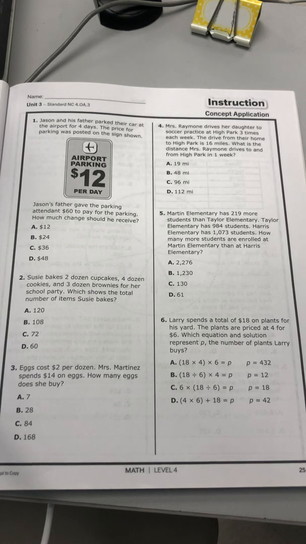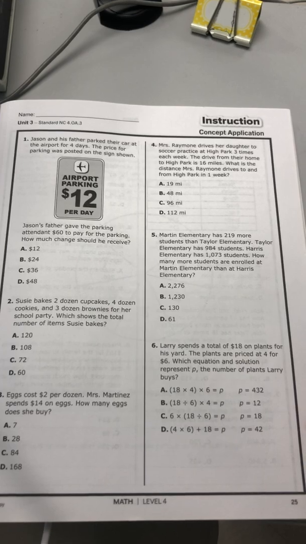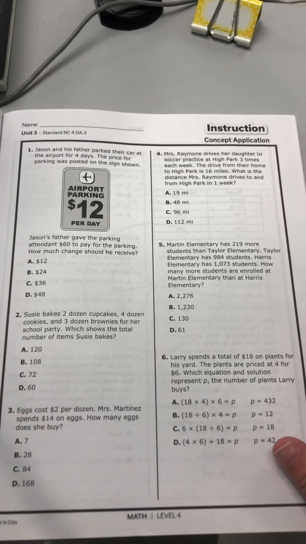Okay, guys. Let's look at the concept application. Why does everything have the word concept in it? Because it's a concept. It's what we're learning.